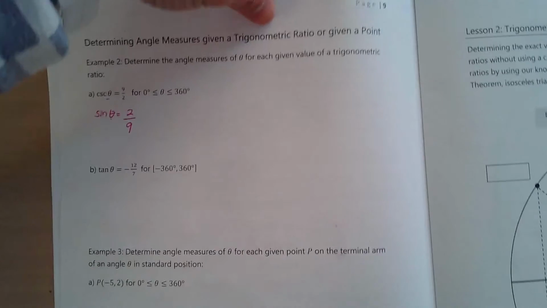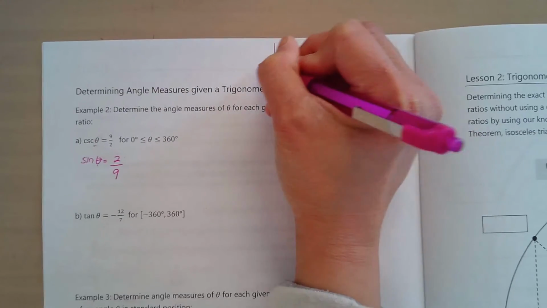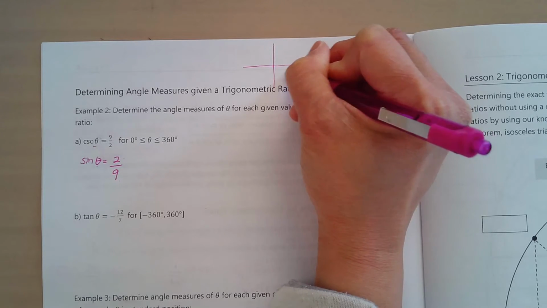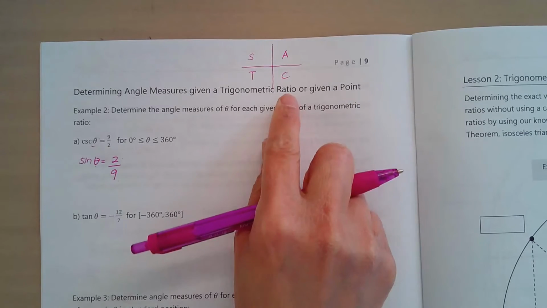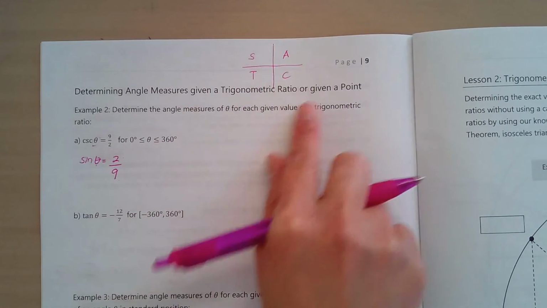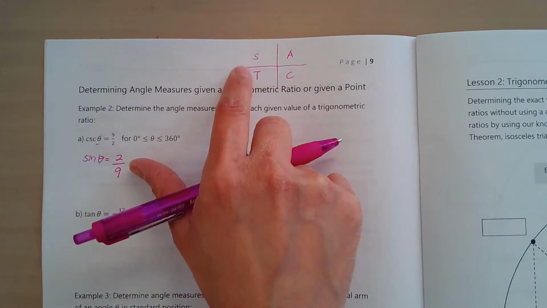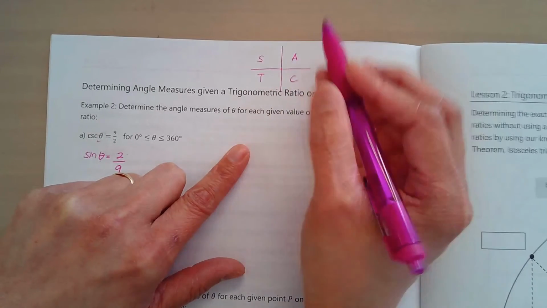Now, I have to backtrack a little bit. Do you remember this? Okay, let's remind ourselves of this one again, because we're going to tie that in with that. So these are the 4 quadrants.